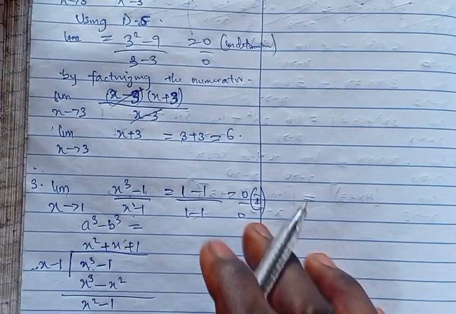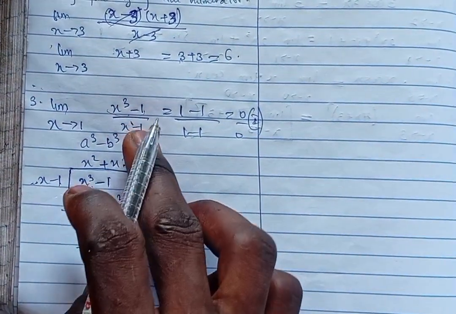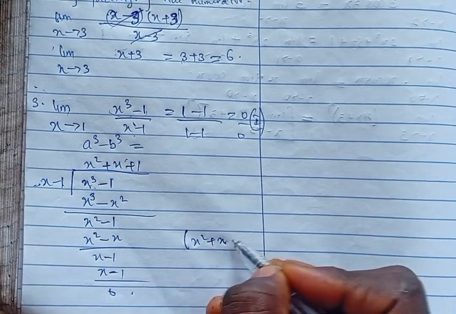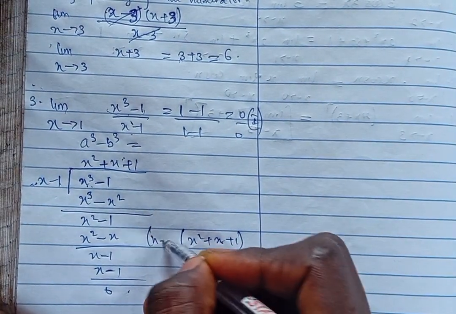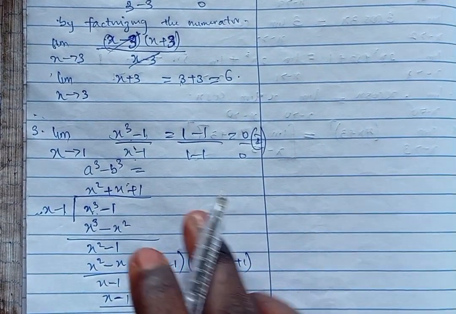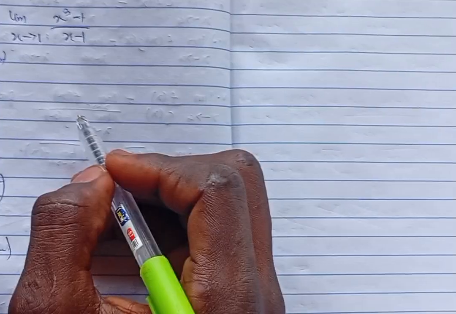So the factorization from this division is x squared plus x plus 1 into x minus 1. So you can now represent it this way instead.